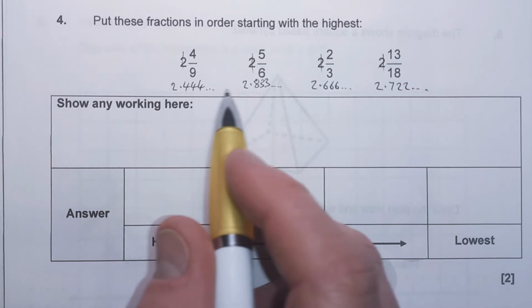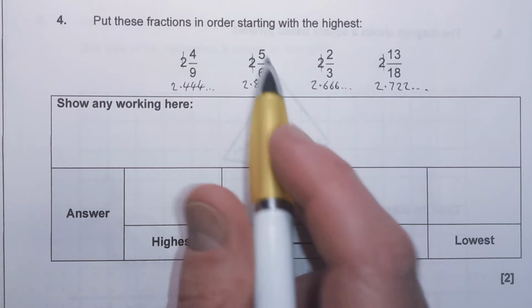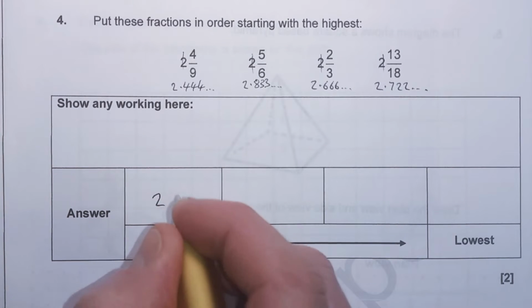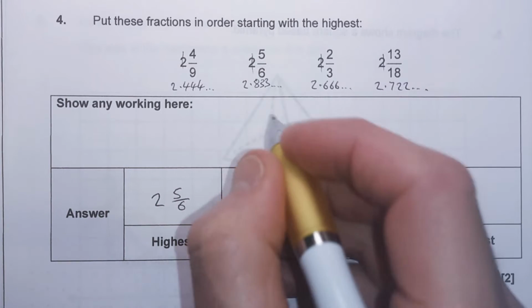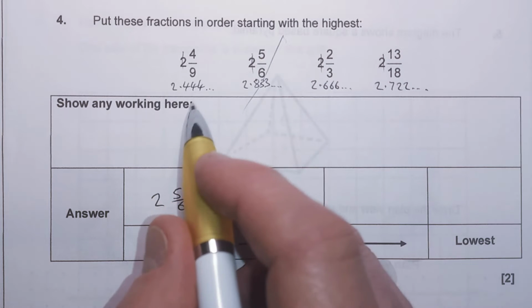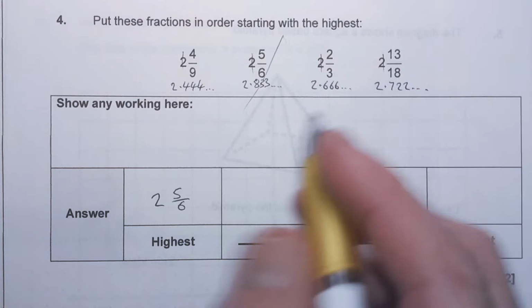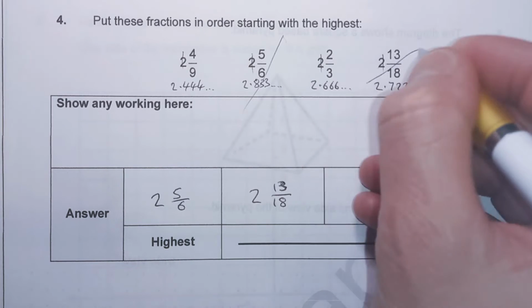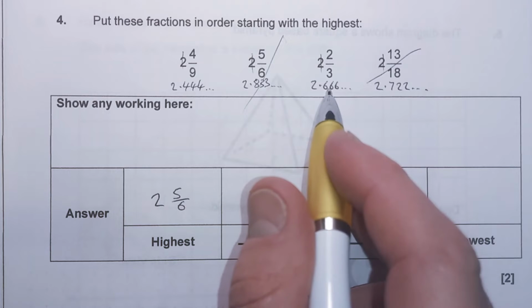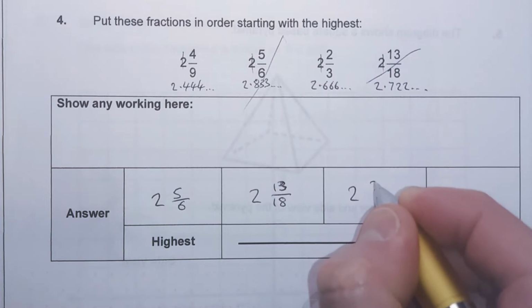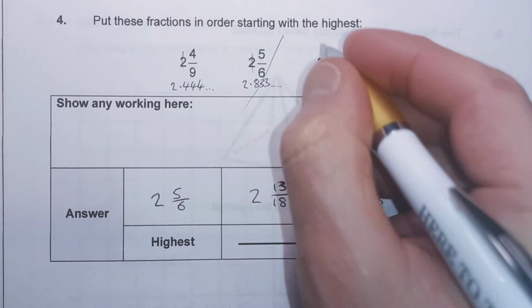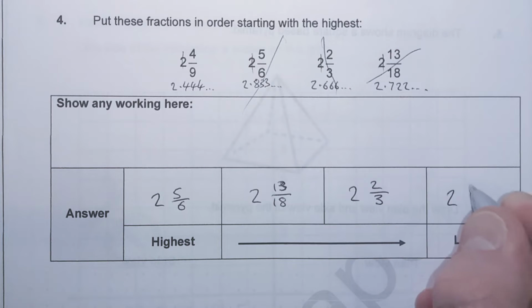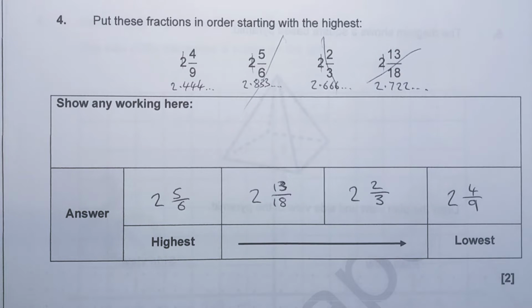So we want to start with the higher. So which is the biggest number? We've got 2.8 something. So it's going to be this one, 2 5/6. Then 2.7 is going to be next. So 2 13/18. Then this one's next biggest. So 2 2/3. And finally 2 4/9.